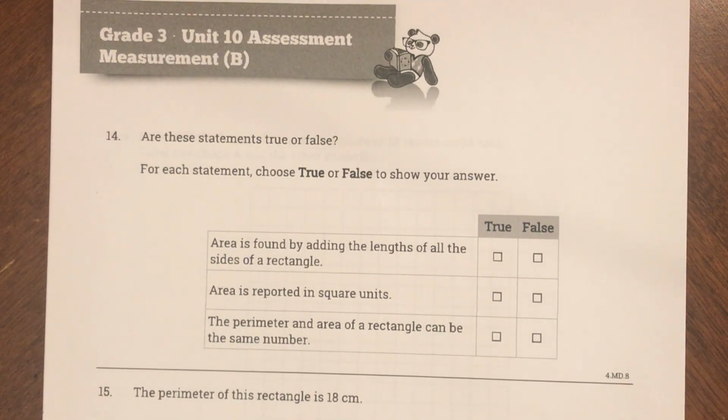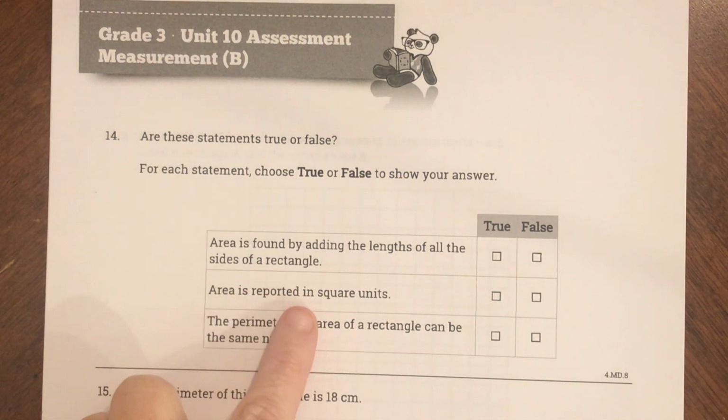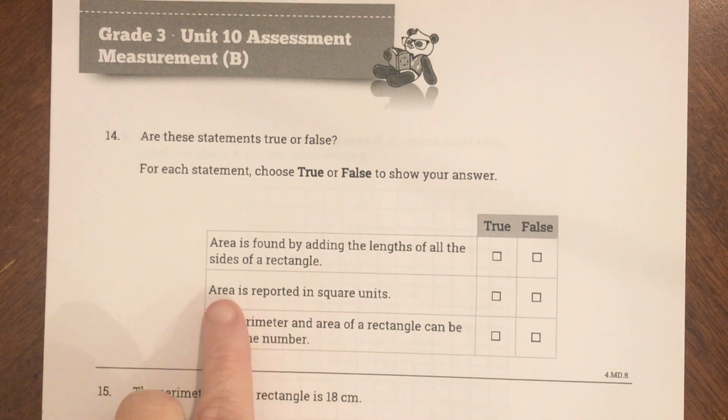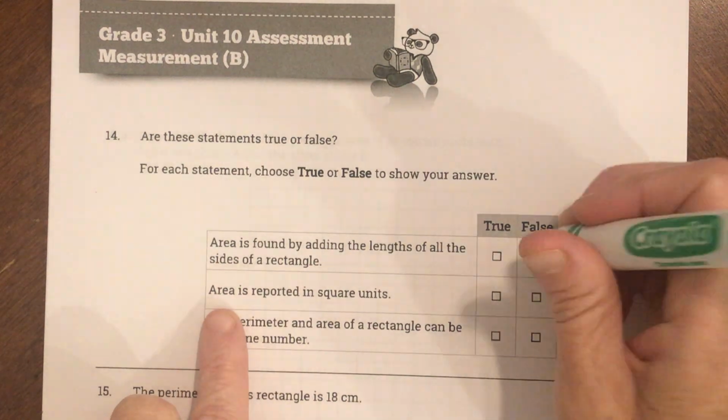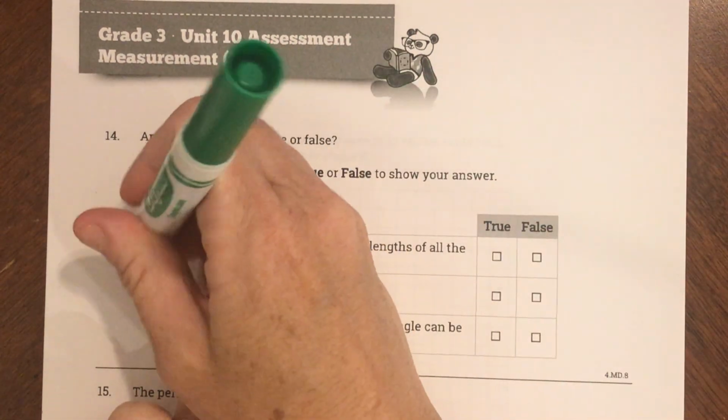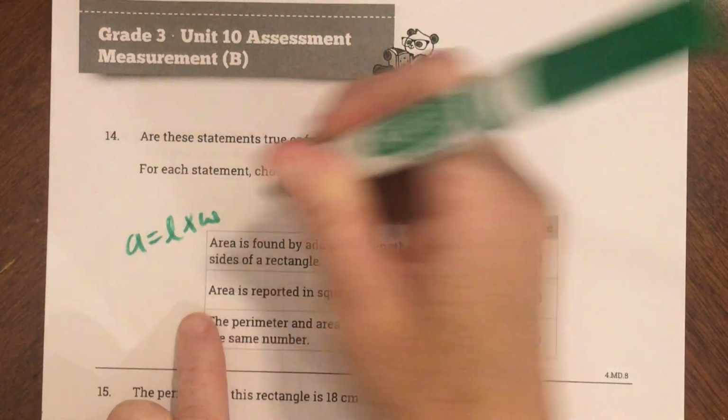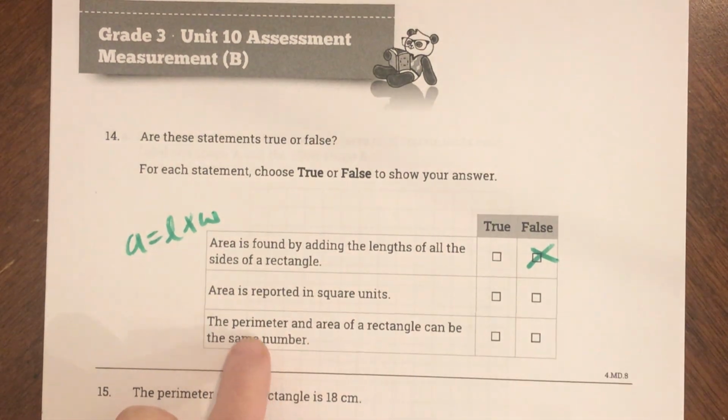Number 14 says, are these statements true or false? For each statement, choose true or false to show your answer. Area is found by adding the lengths of all the sides of a rectangle. No, that's not true. Area is found by doing length times width, so that's false.